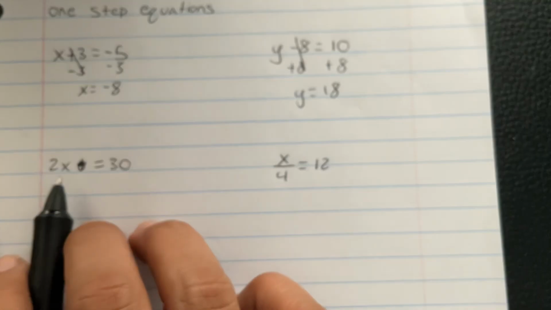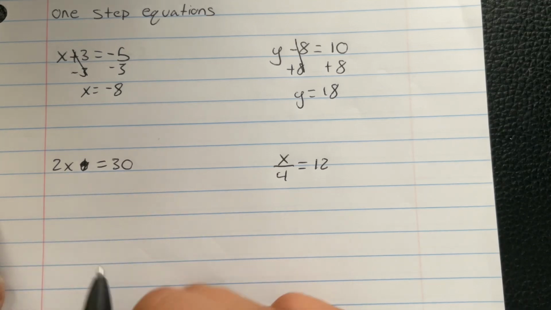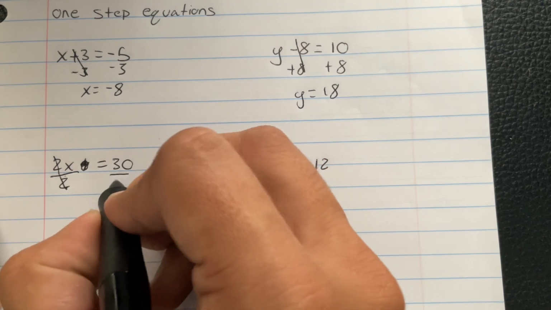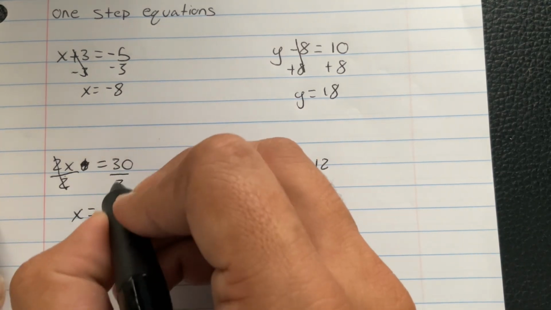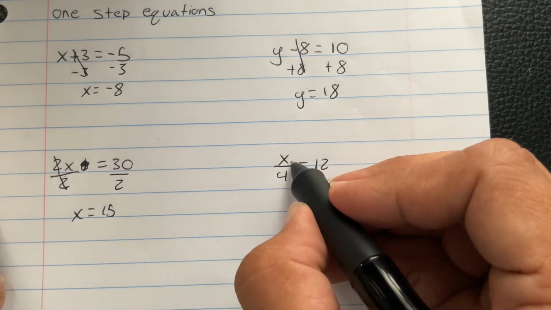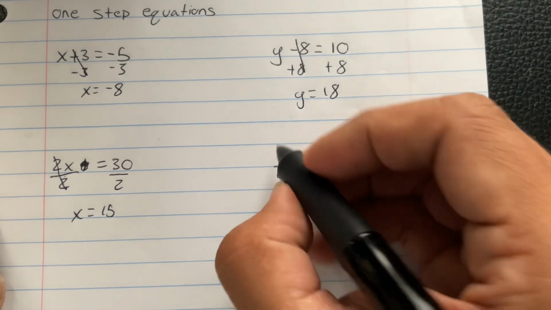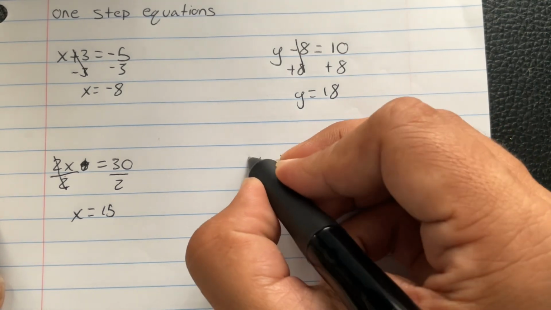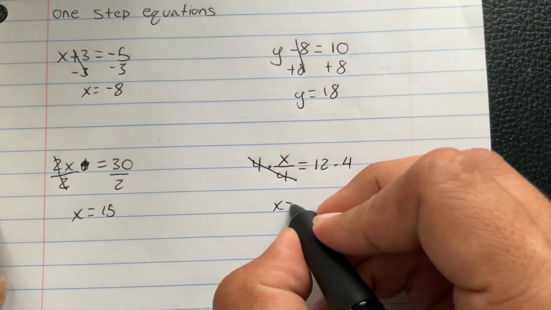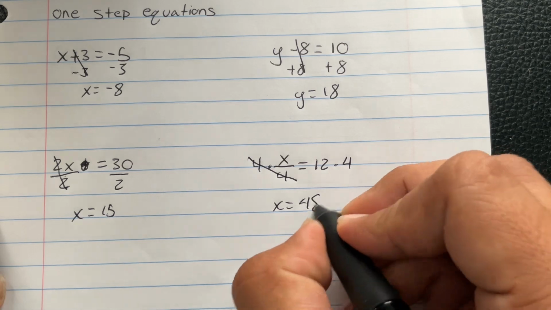Here, 2 and x, a number next to a letter automatically means multiplication. So we're going to divide, because that's the opposite. I'm left with x equals 15. Here, the opposite of dividing by 4 is multiplying by 4. Whatever you do to one side, you do to the other side. X equals 48.